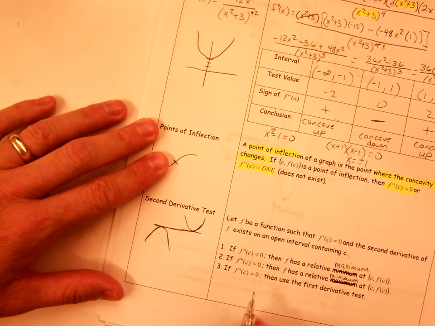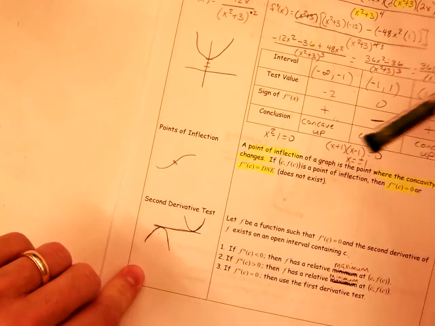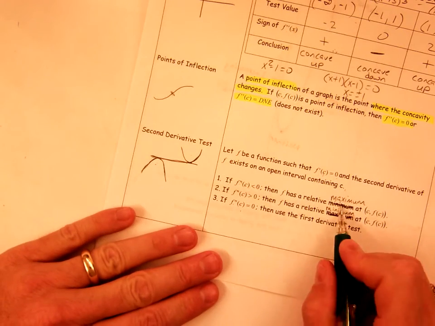If the second derivative is equal to 0, then you have to use the first derivative test. It may not be either. Who knows what it is. The second derivative could be 0 for a lot of reasons. A linear function has a second derivative of 0, and it's not concave at all. Okay? Everybody made these changes? Yep. Okay.